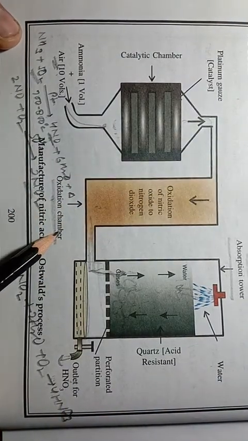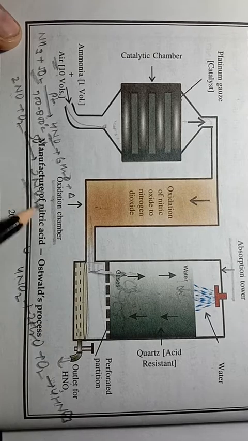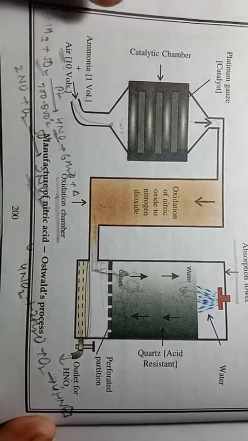the oxidation chamber, the second chamber, and here in the presence of oxygen, again this nitric oxide is converted into nitrogen dioxide.